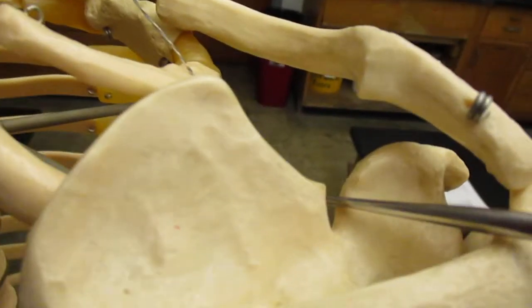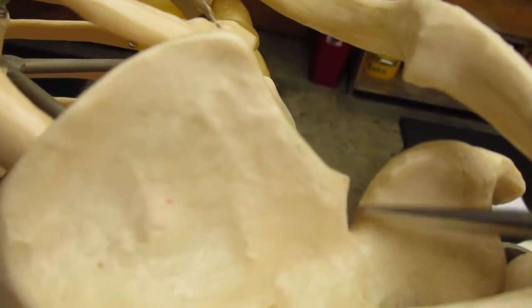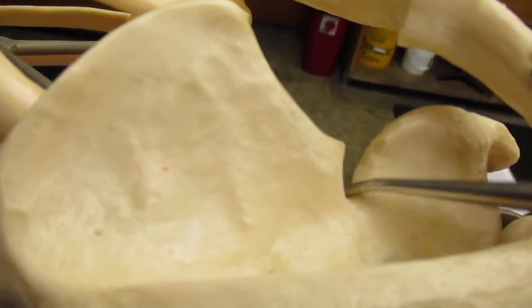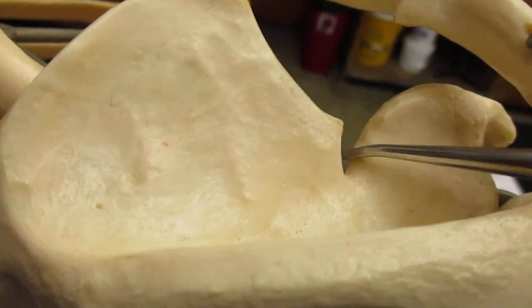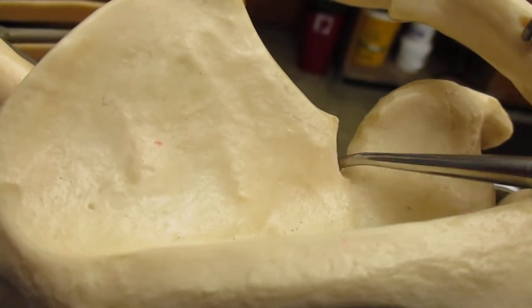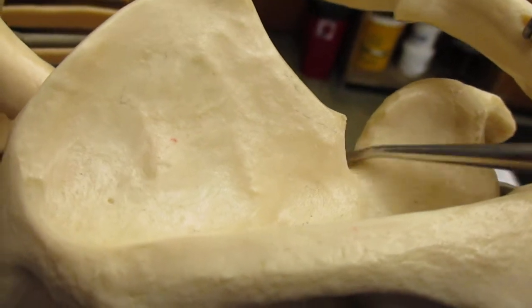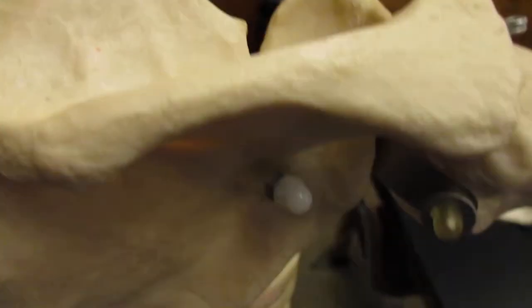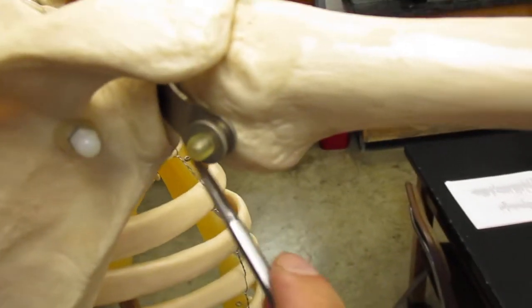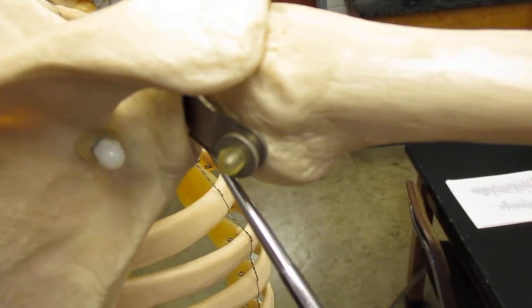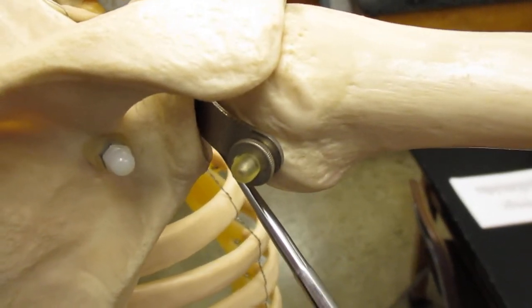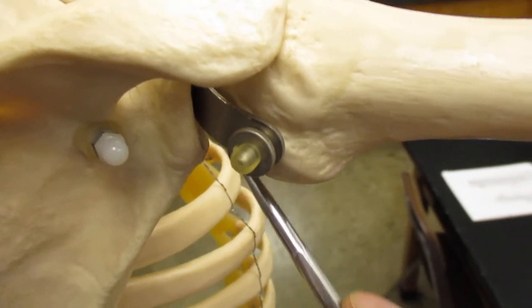And then you have this notch right here called the suprascapular notch. This is the armpit region right here, and this region right here is called the glenoid fossa or cavity.